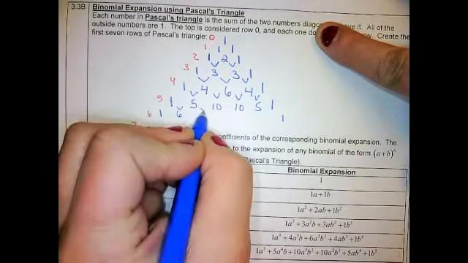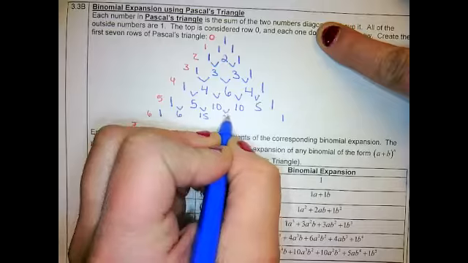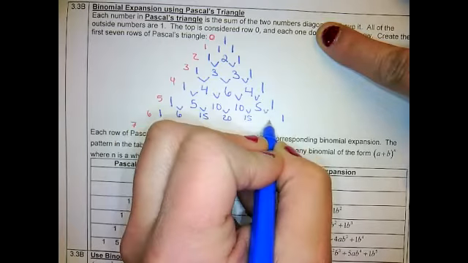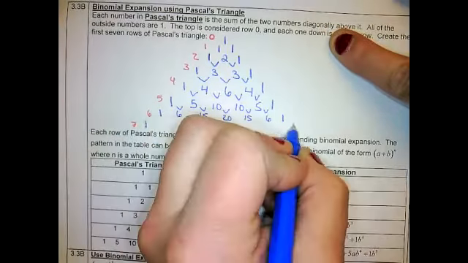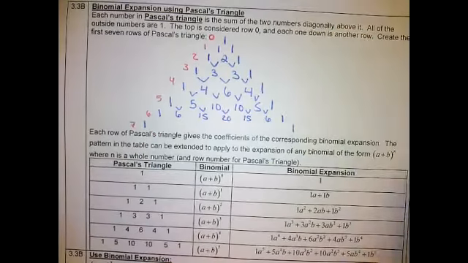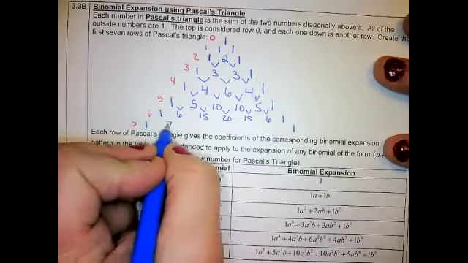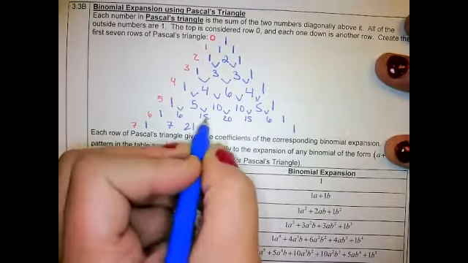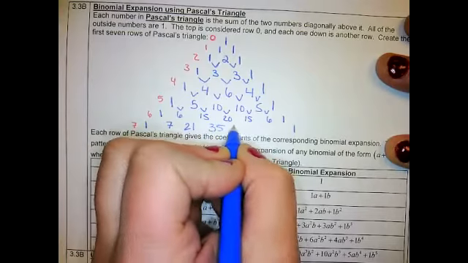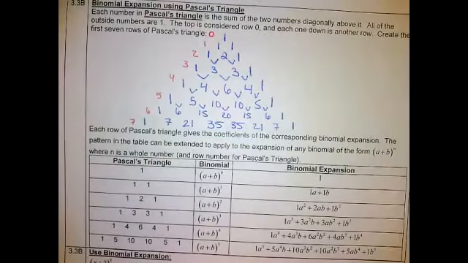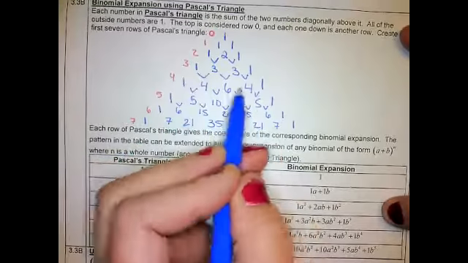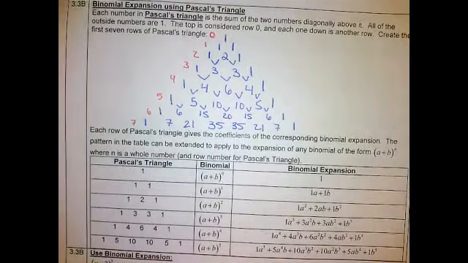I'm just going to add my ones again. So 1 plus 5 is 6, 5 plus 10 is 15, 10 plus 10 is 20, 10 plus 5 is 15, and 5 plus 1 is 6. You can go ahead and do the last row by yourself if you haven't already, and then check it with me. So 1 plus 6 is 7, 6 plus 15 is 21, 15 plus 20 is 35, 15 plus 20 is 35, 15 plus 6 is 21, 6 plus 1 is 7. Now notice that these numbers repeat as we go across the rows. Pascal's triangle is actually pretty handy. It's used for quite a few things. The only thing we're going to talk about it being used for right now is binomial expansion.